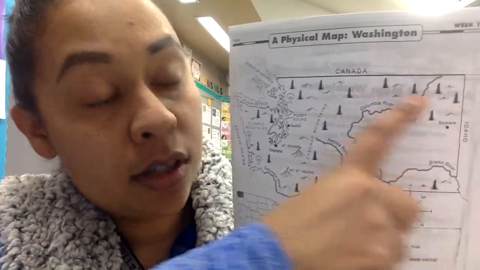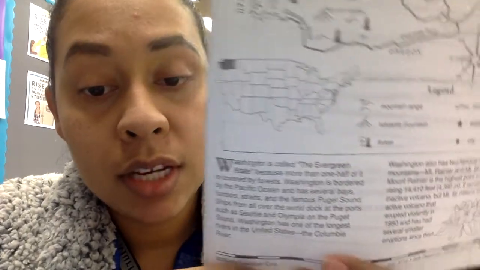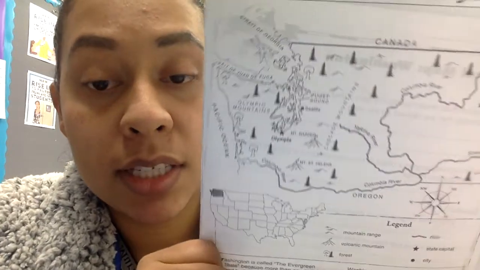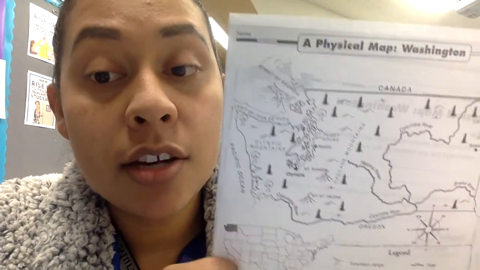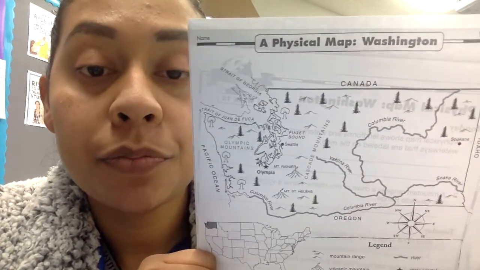So those are some interesting facts about Washington. On the map, we see that there's a lot of trees because more than one half of it is covered by forests. So that's a lot of trees for a whole state. And this is a big state too.